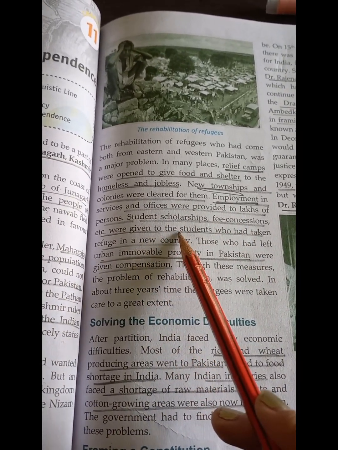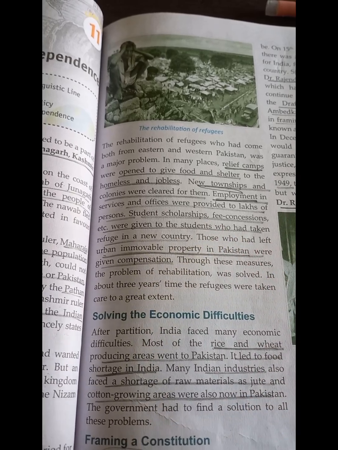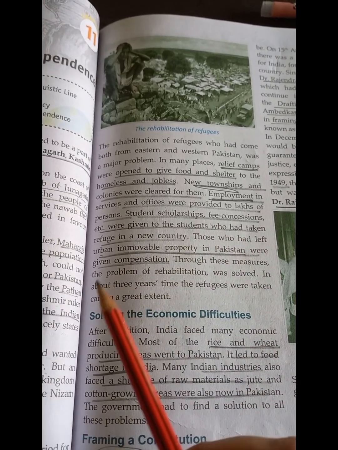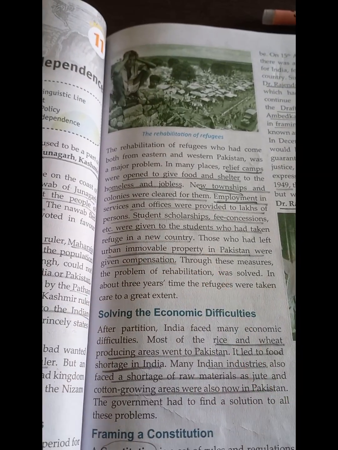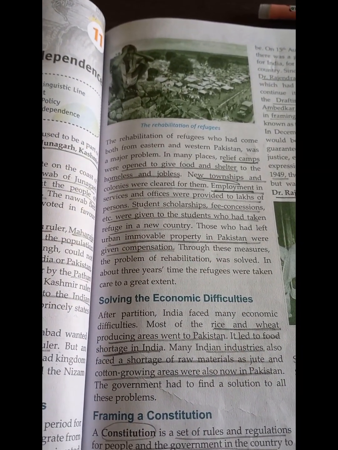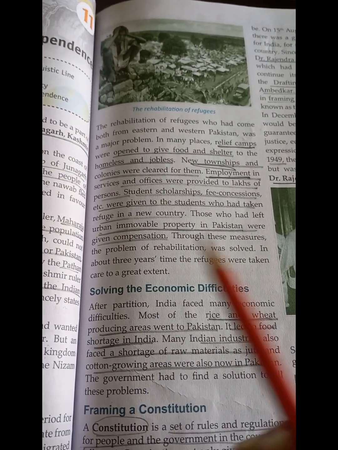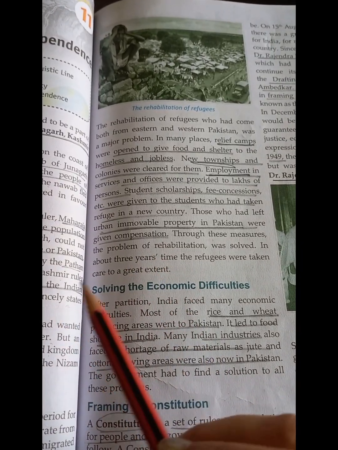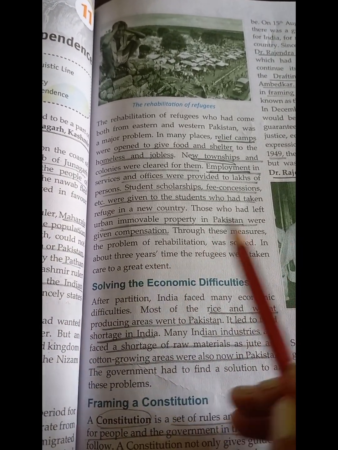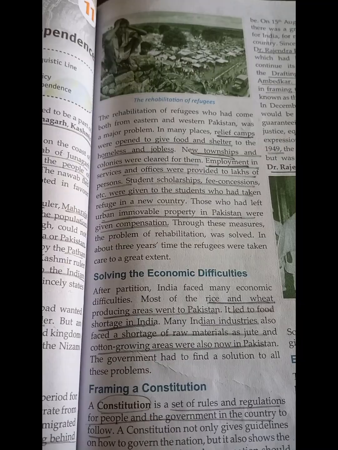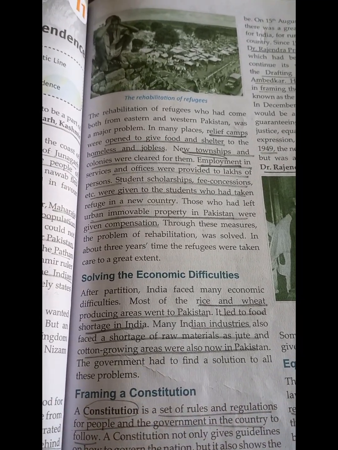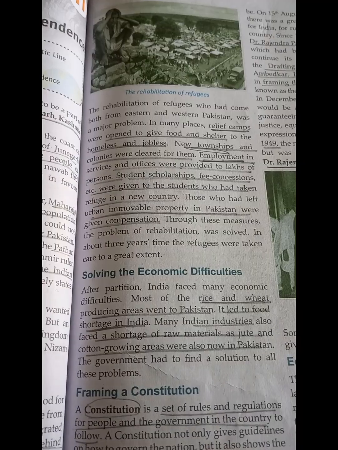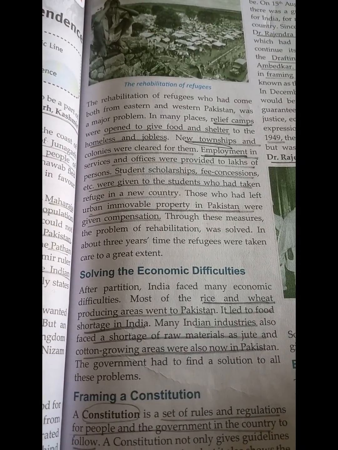Students who came from Pakistan to India were given scholarships and fee concessions, and so were people who left their urban immovable property. What is immovable property? That which we cannot move, for example land. People who left their immovable property in Pakistan were given compensation, and all this was done by the government to help the refugees that came from Pakistan to India to manage in a new country.